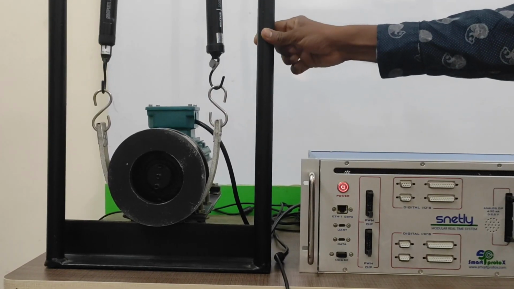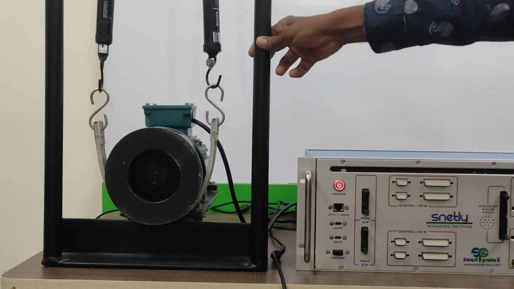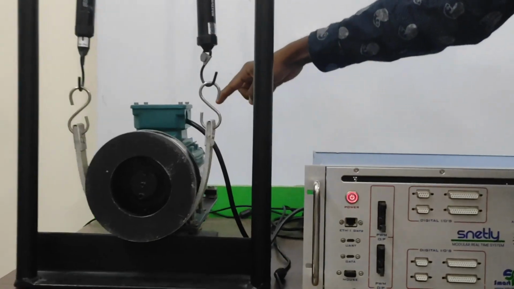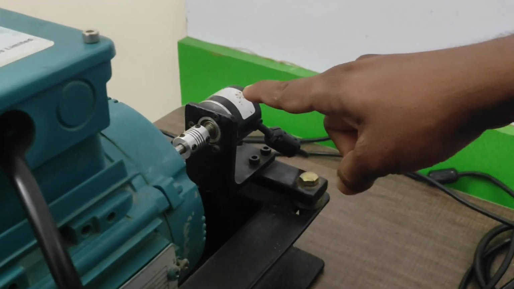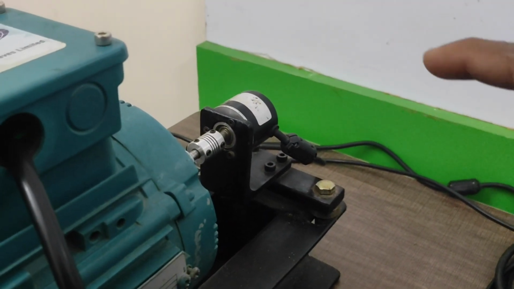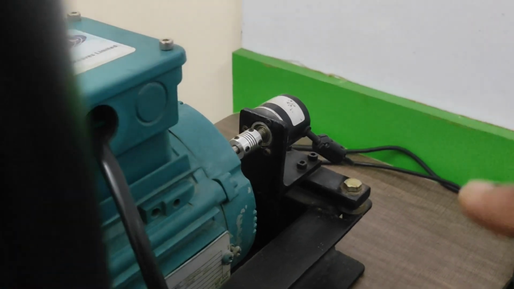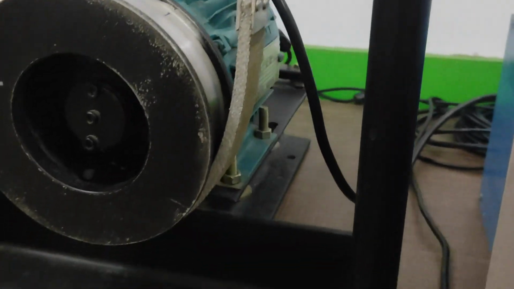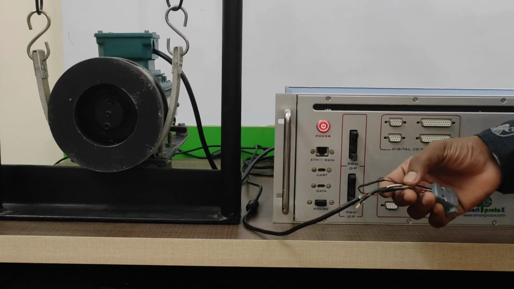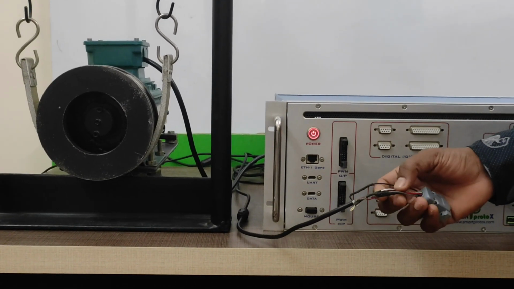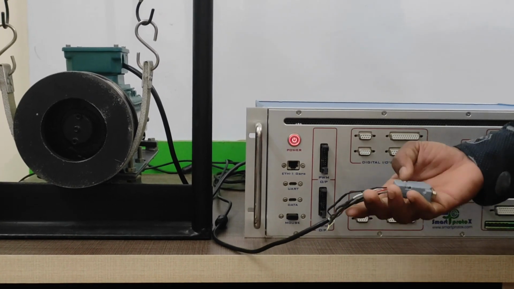Induction motor, 0.5 HP rating, 3-phase, and the induction motor has been coupled to the encoder for the speed measurement. The encoder pin has been connected to the DB9 connector. Here we are getting totally 5 pins: plus 5 volt, the ground, 2 signals and 1 shield cable.